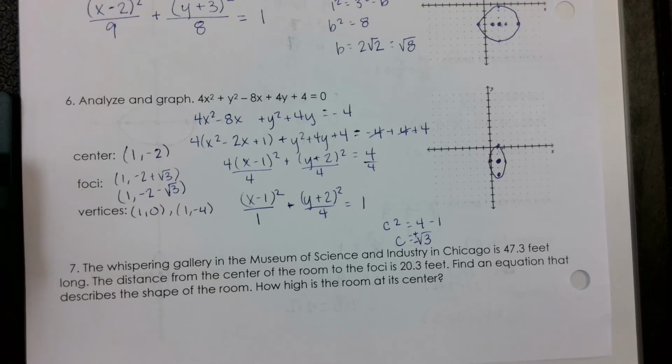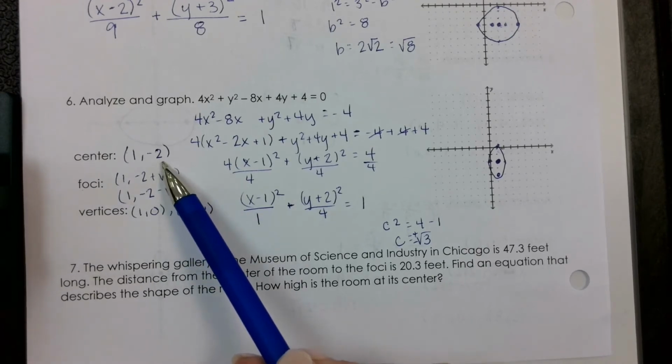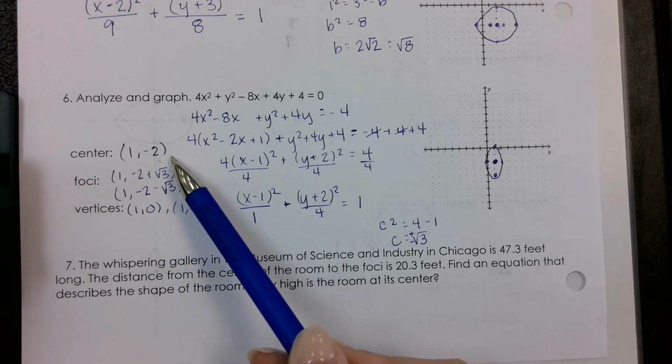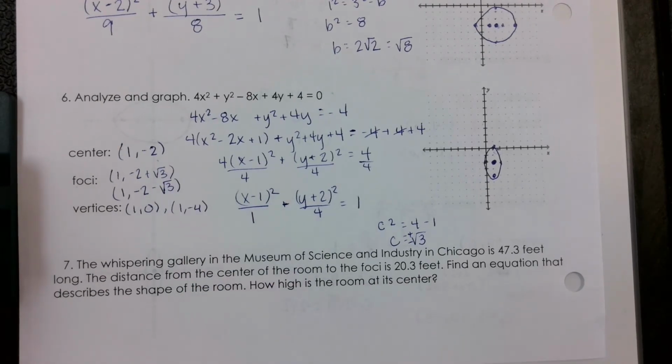Questions? Why did you put negative 2? Because that was the y value at your center. So we're adding and subtracting that number to your center, whatever your focus is. Is that okay? Any other questions right now? Okay. We all right?